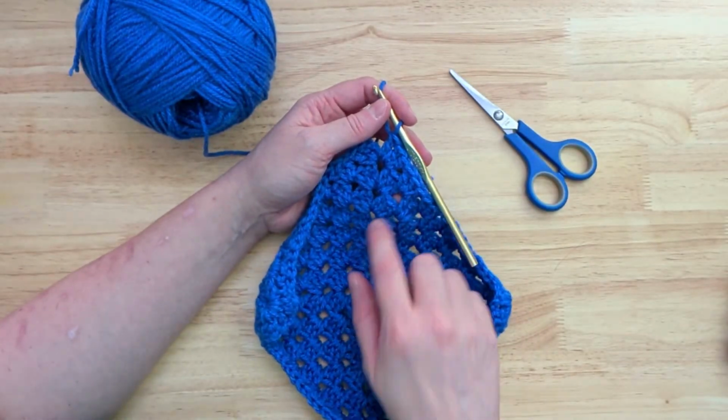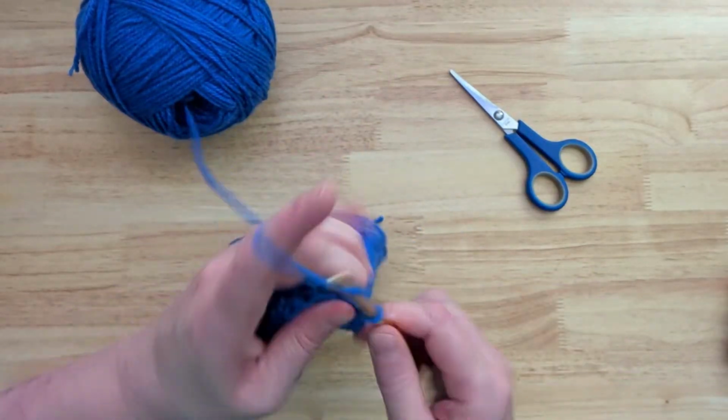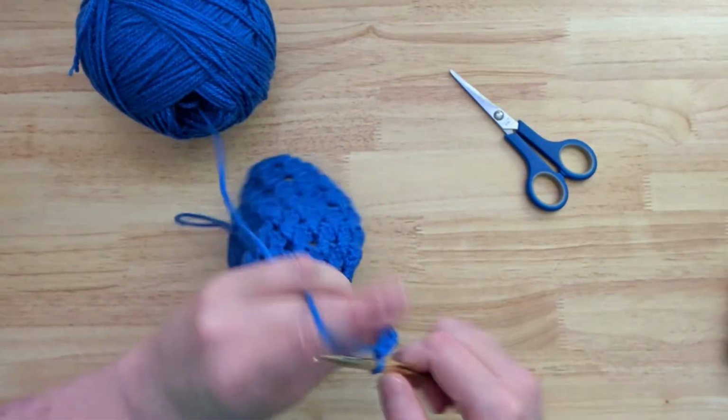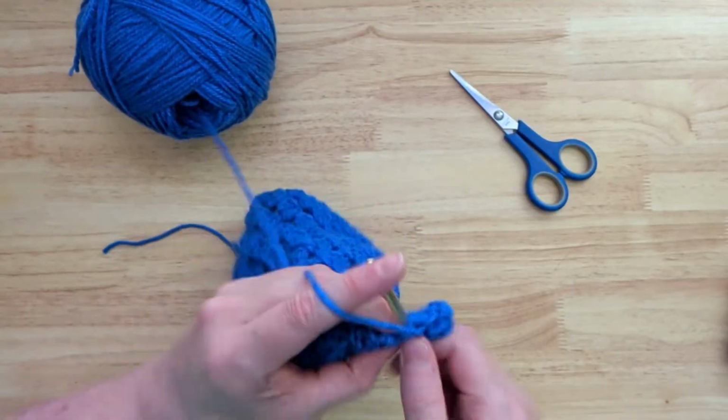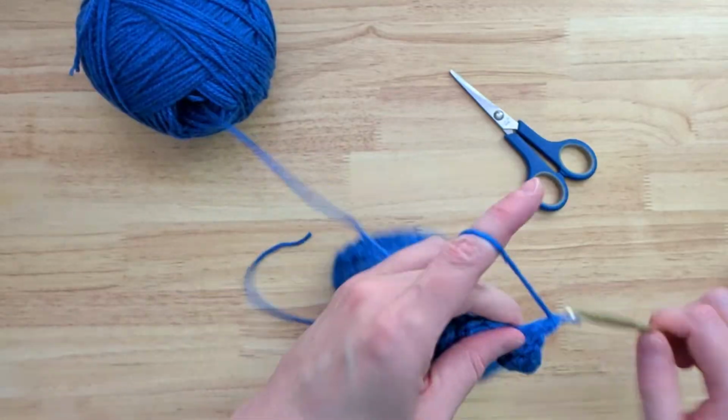Oh, 1, 2, 3, 4, 5, 6, 7. One more. You have a couple of Girl Guide units. I mean, that's really cool.